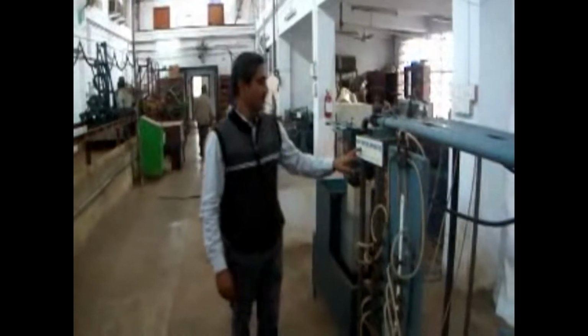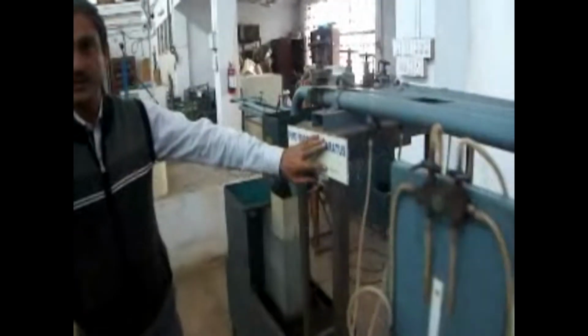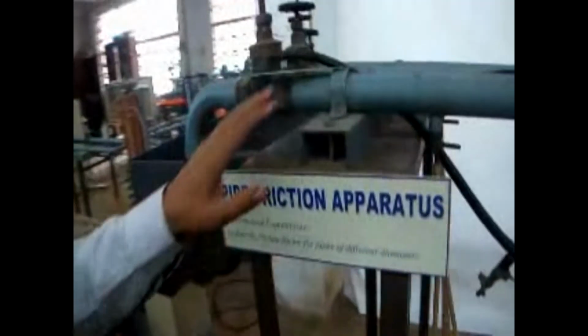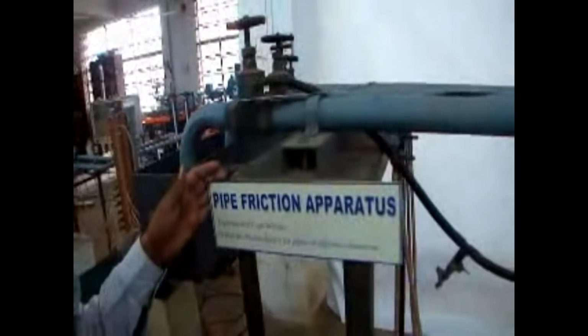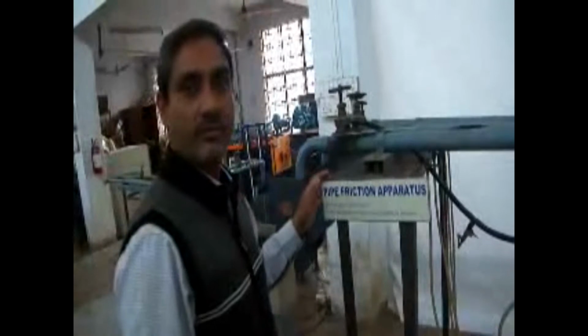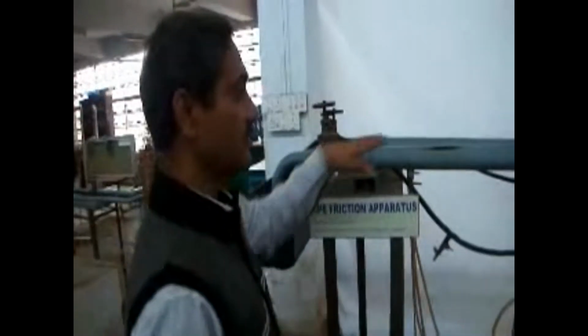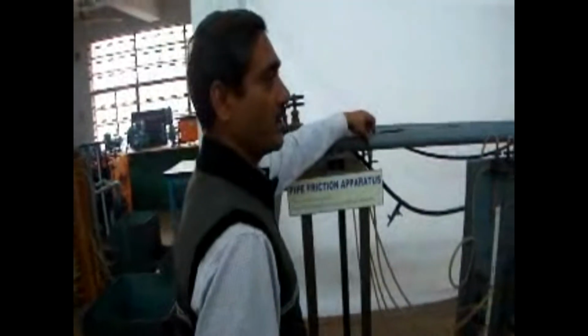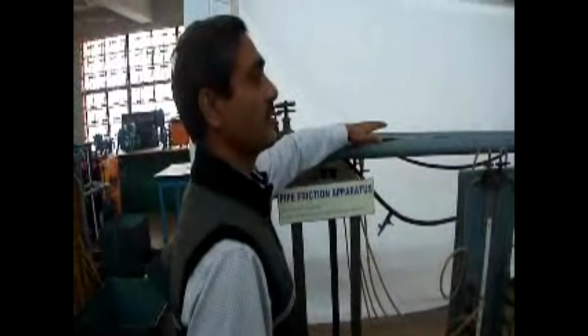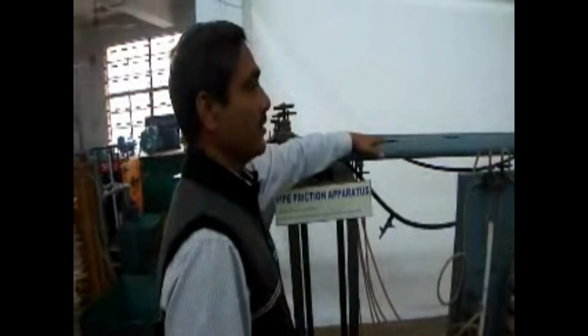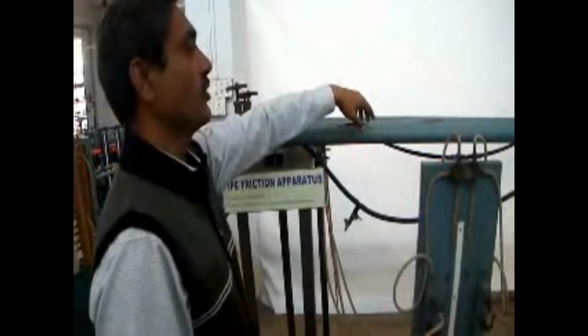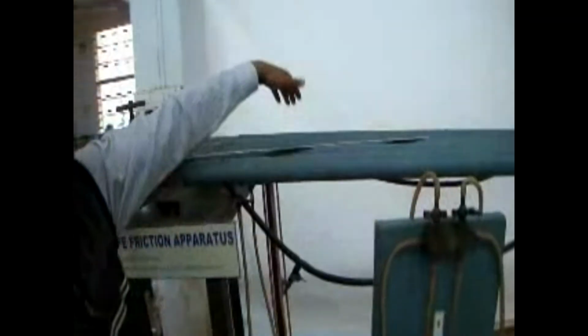This is the apparatus. Pipe friction apparatus, it is mentioned as well. So this is where we can measure the friction factor of any material pipe. This is the apparatus to find out the friction factor of a steel pipe. So we have, as I told in the class, 5 different sizes of pipe: 15 millimeter diameter pipe, 20 millimeter, 25 millimeter, 32 millimeter and 40 millimeter.